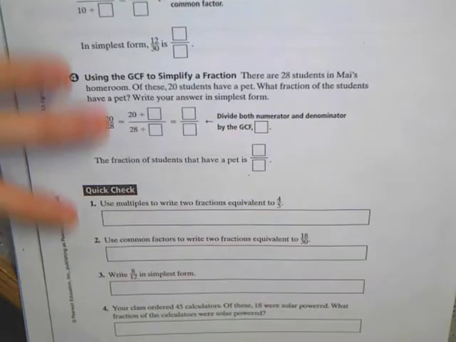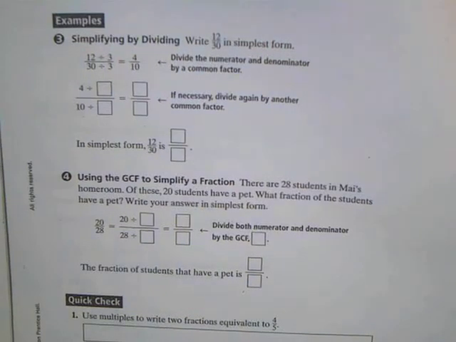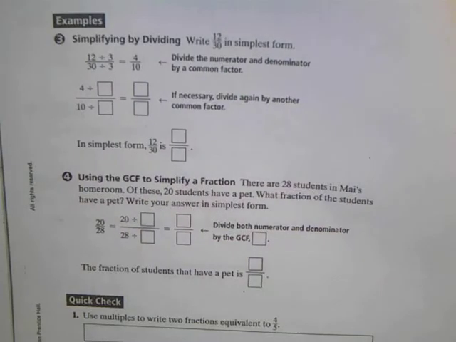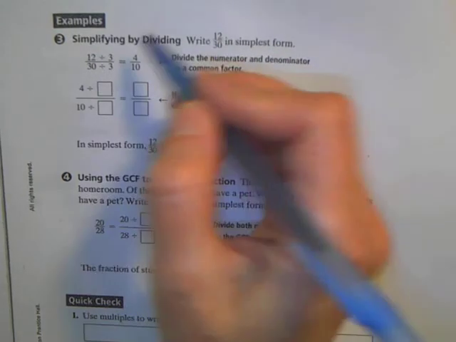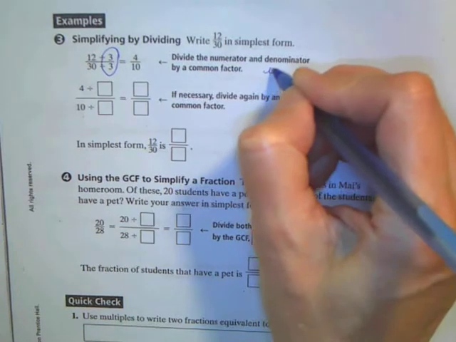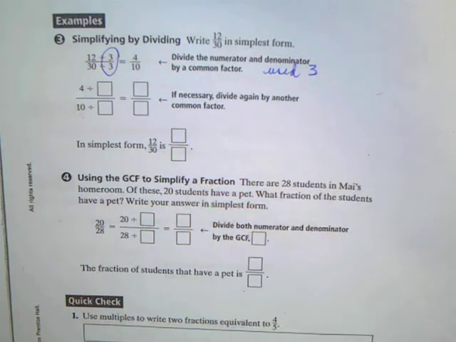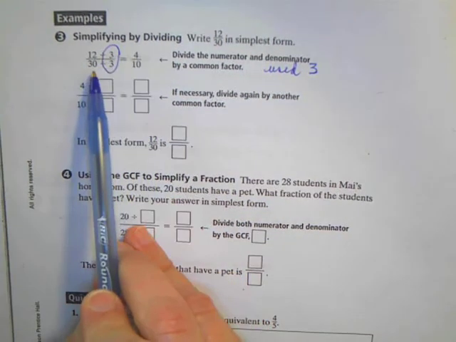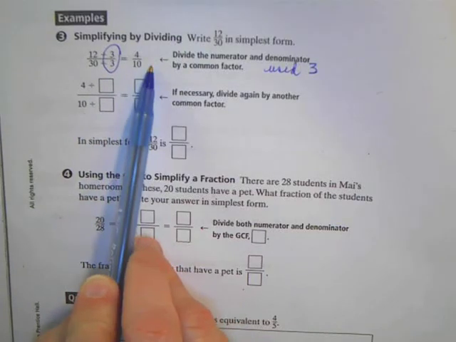Okay. Our next example is simplifying by dividing. So we want to write 12/30 in simplest form. What we want to do here is divide the numerator and the denominator by a common factor. Here our common factor was 3 in our first step. So 12 divided by 3 is 4. 30 divided by 3 is 10.